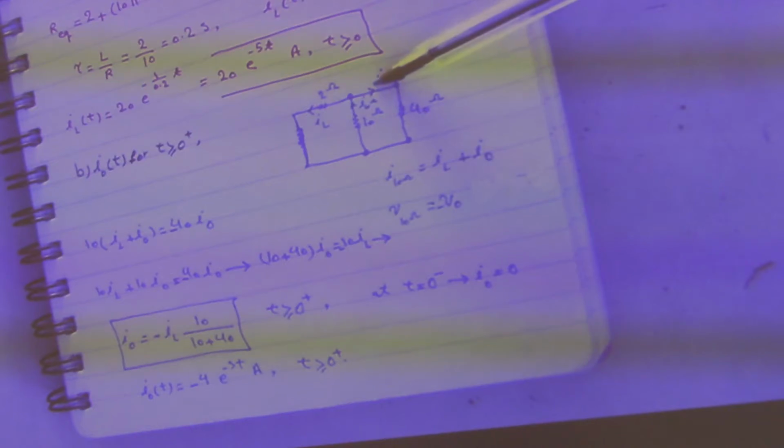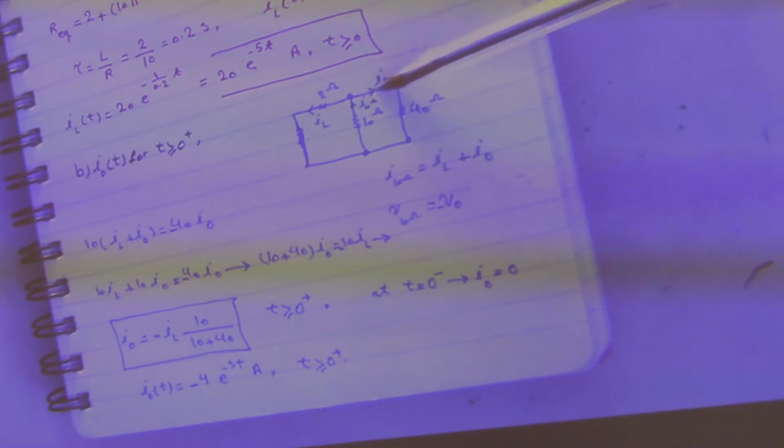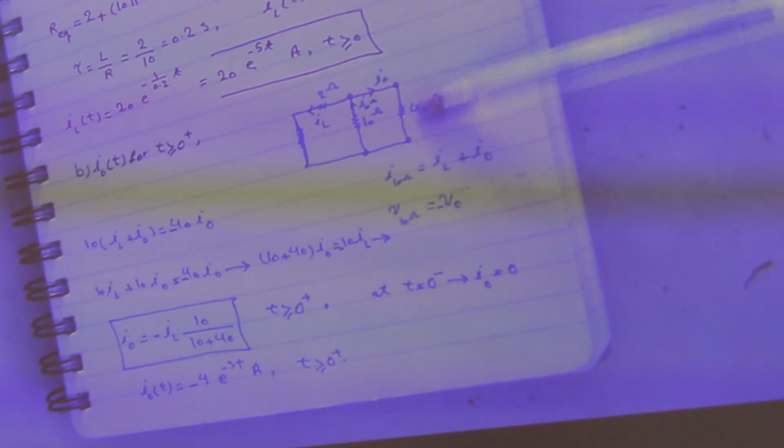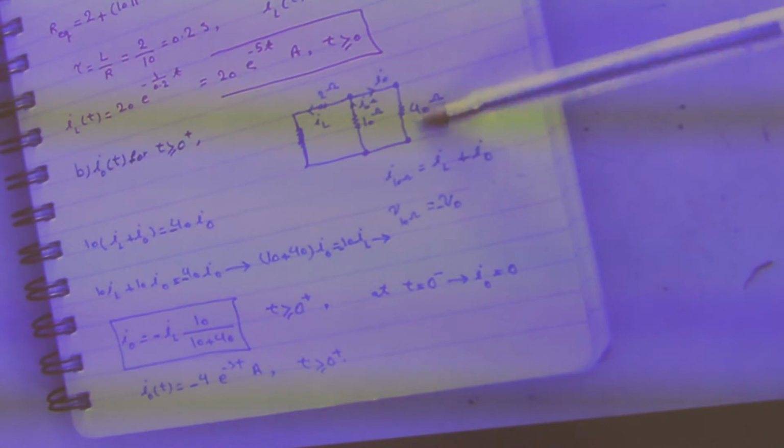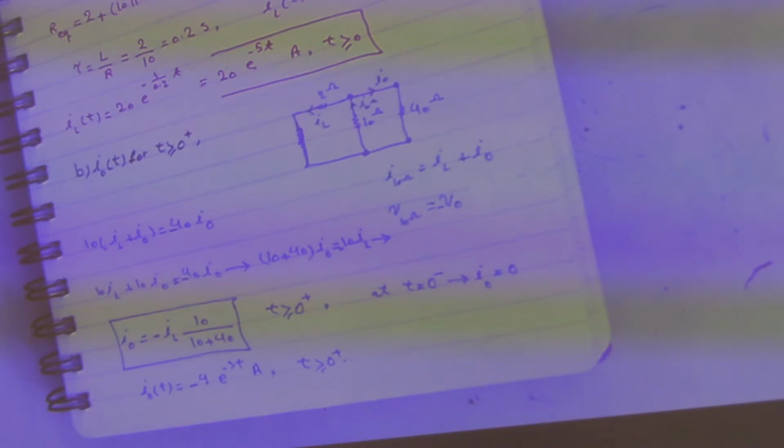The next part: find io(t). What is io? It is here, the current which flows in this 40 ohm resistor. How do you calculate io(t)?